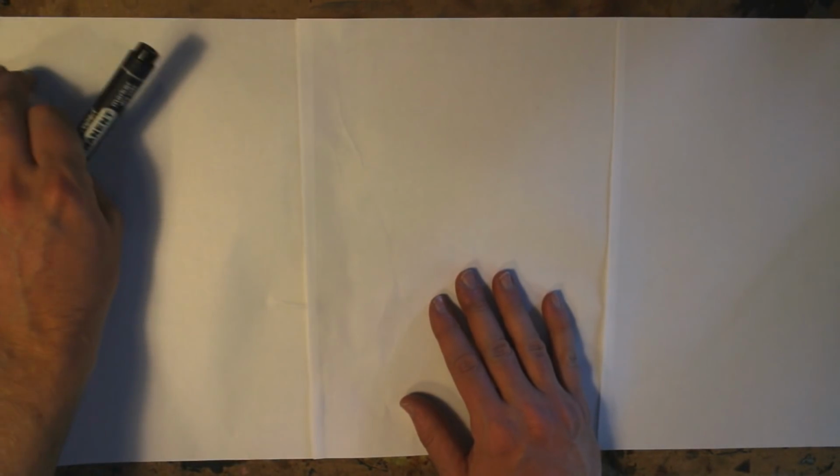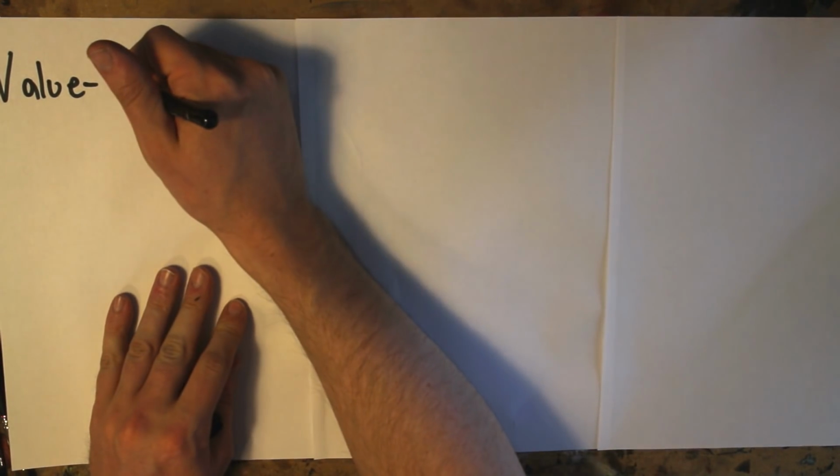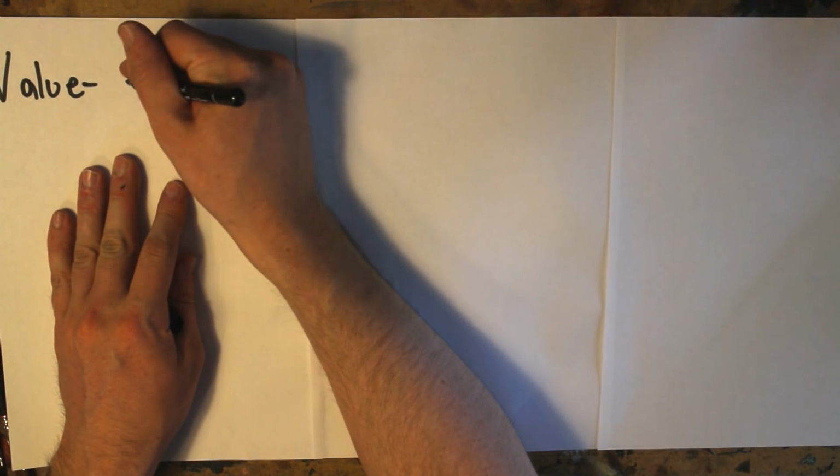So the first word we're going to learn is value. And value is the lightness or darkness of tones or colors. White would be the lightest value and black would be the darkest.